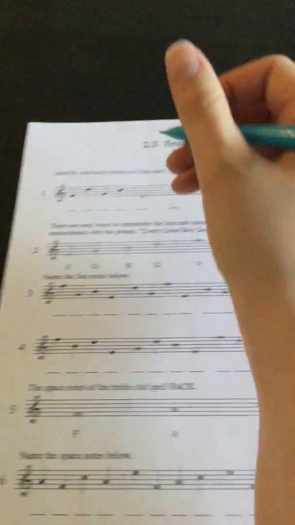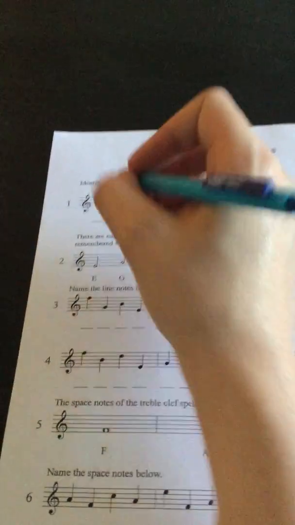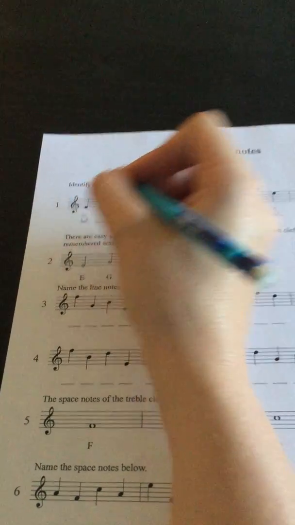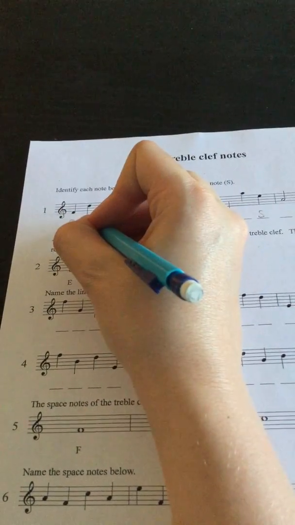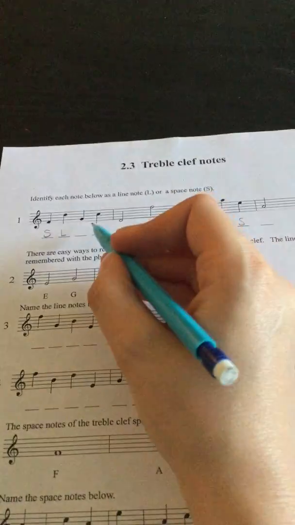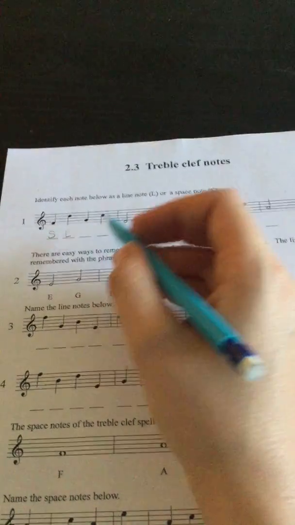Okay, so let's go back to the beginning. This one is going to be a space note because there's a line and a line, but there's not one going through it. This one's going to be a line note because there is a line going through it. I'm going to leave these two for you.